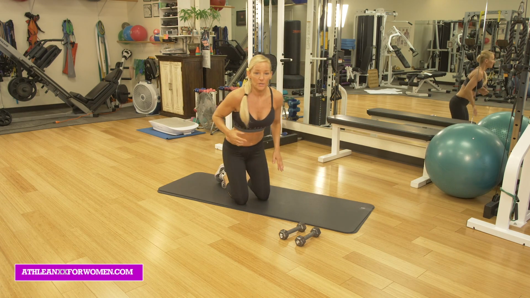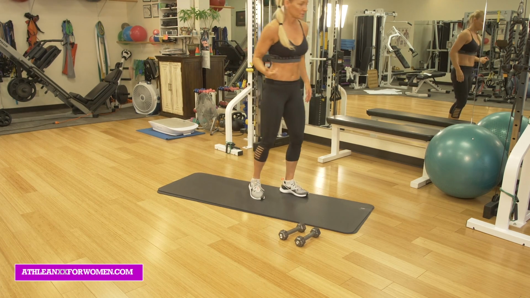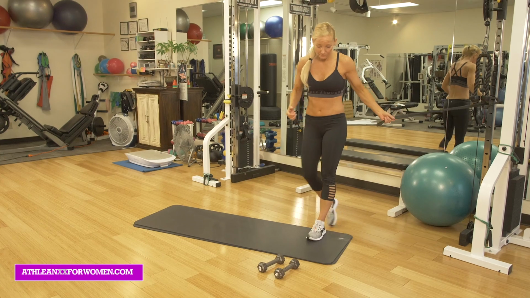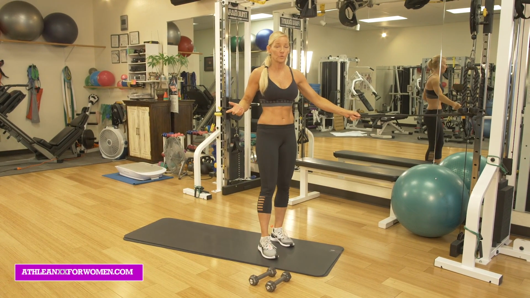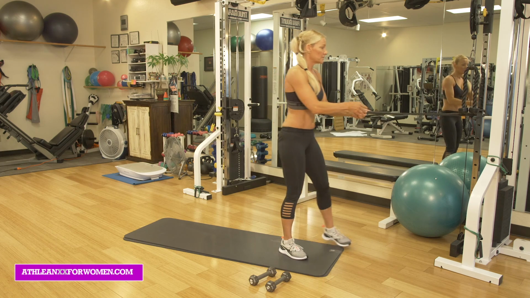Okay, next we're going to go into band walkouts. This is going to be an anti-rotational exercise. This is great for working on stabilization. That is really the number one key thing you should work on before doing any kind of strengthening or power exercises with your core. It's all about having that good stabilization system built in. That's what I love about these.